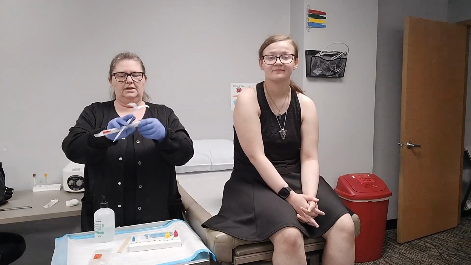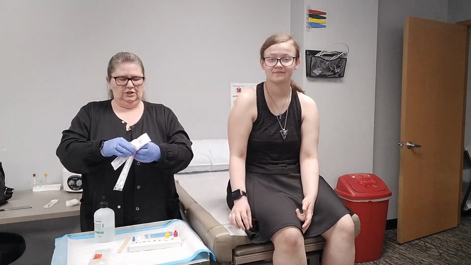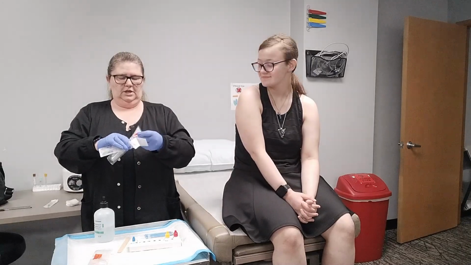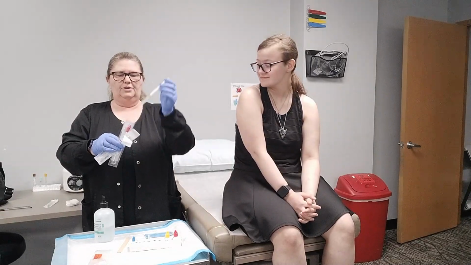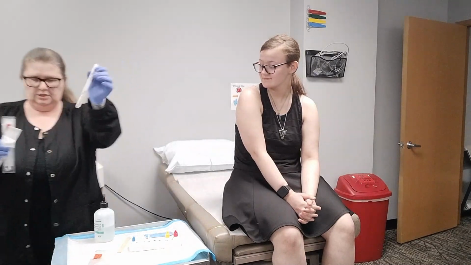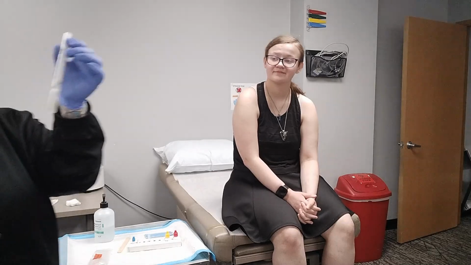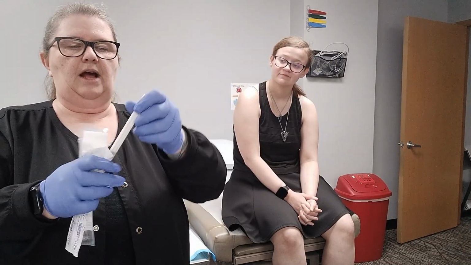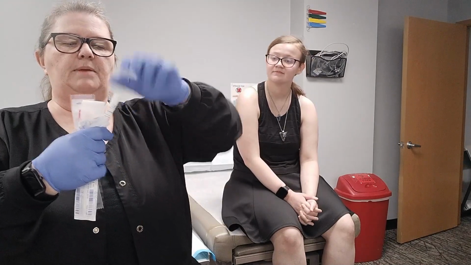I just open the end first so that I don't have to have my swab be out. Now, the transport medium here in the tube, I will go ahead and take fully out, and I'm just going to twist the top. I'm not going to take it off.